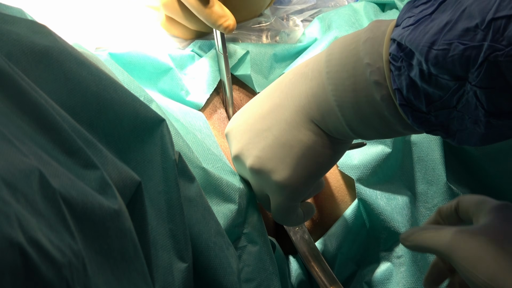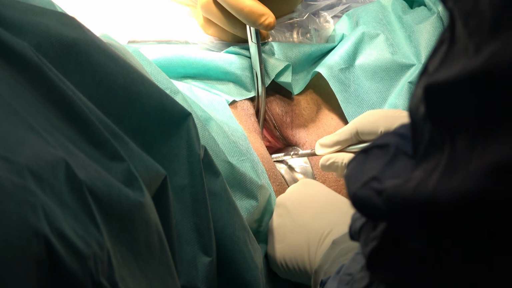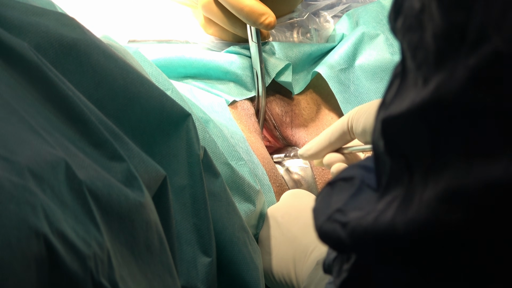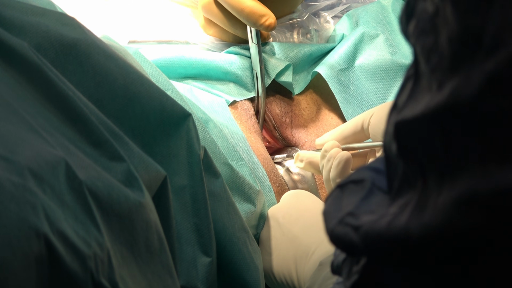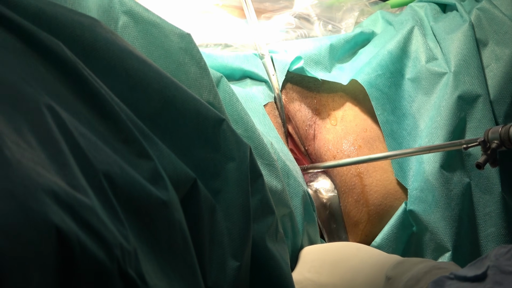And this is the Hager dilator, we will put it. And misoprostol we have already given 2 hours before the procedure in the OPD itself, and misoprostol is essential because it will make the cervix soft and then you can introduce the resectoscope.